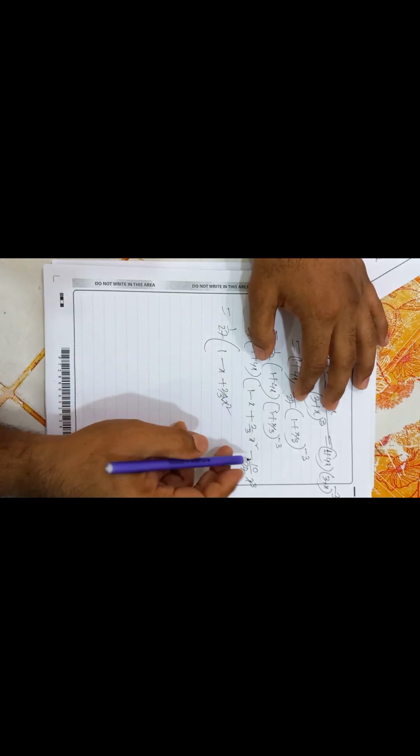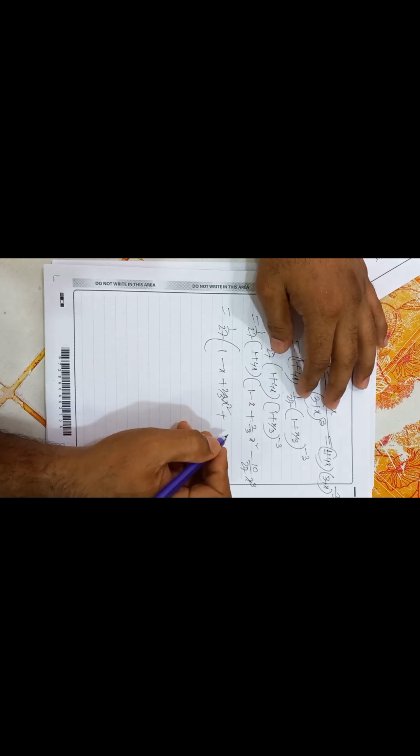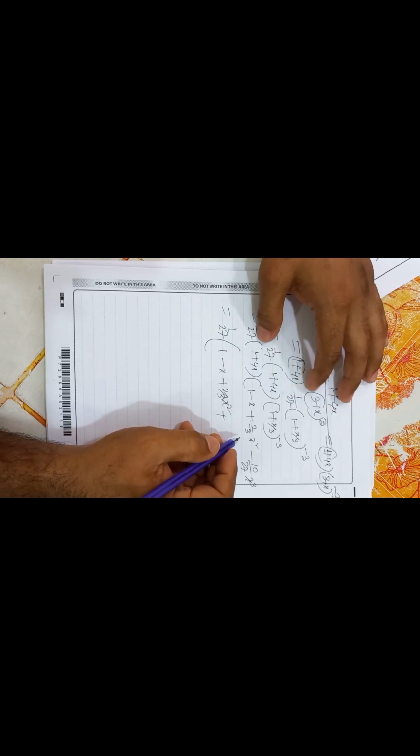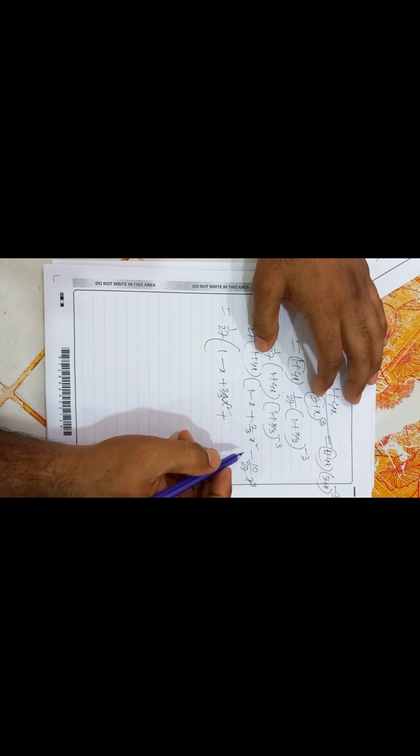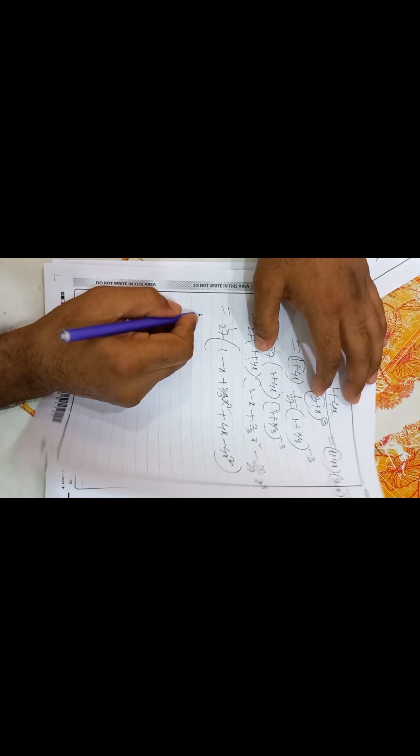Then the other one, 4x, you multiply all by 4x, so it will be 4x minus 4x square. I have up to x square, no need for more.